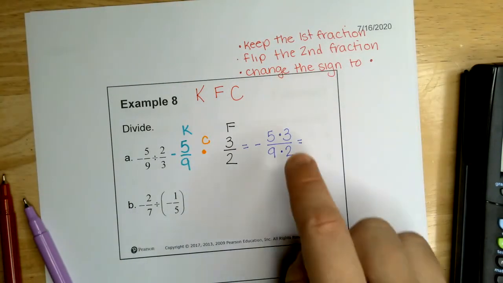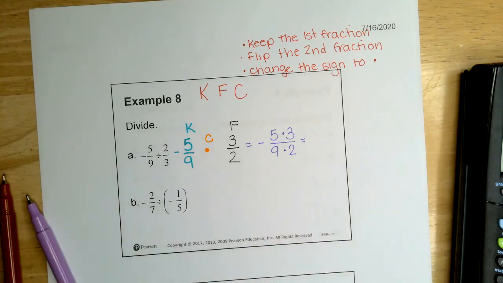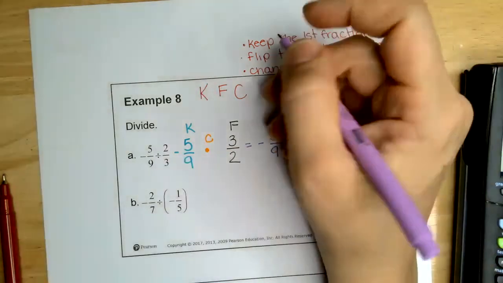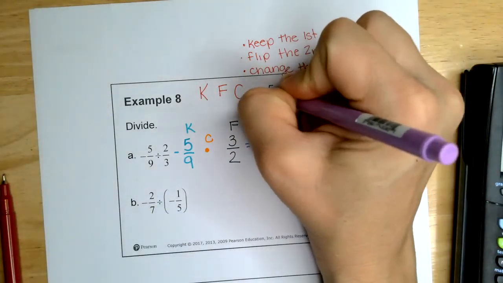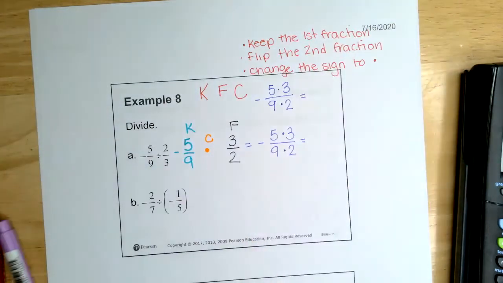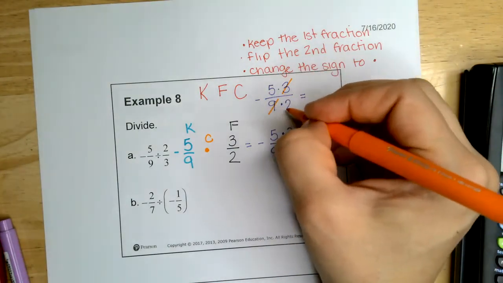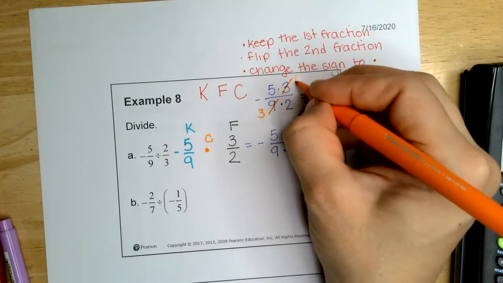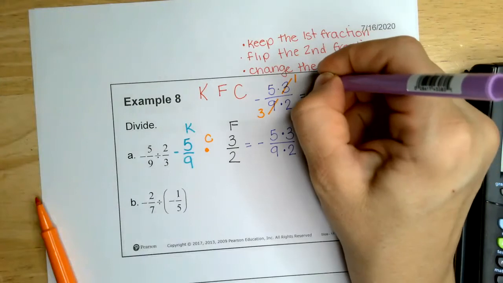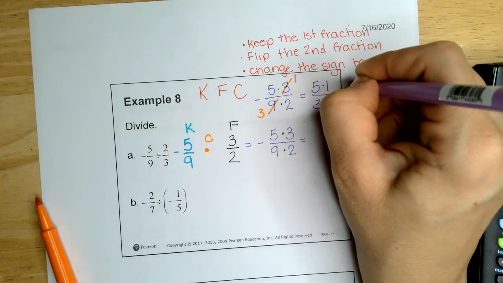In that same way, you can divide the top and bottom by whatever number you want, and it will keep the fraction the same. So you could multiply this, get your answer, or you could simplify it and say I can divide 3 by 3 and I can divide 9 by 3. If I divide 9 by 3, I get 3. If I divide 3 by 3, I get 1. Now I have 5 times 1 over 3 times 2, which is 5/6.